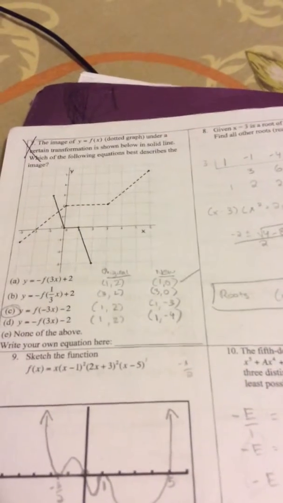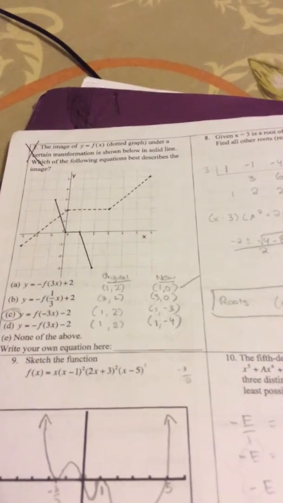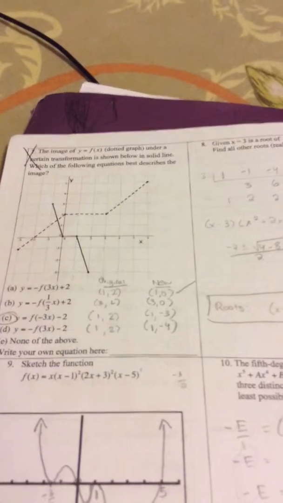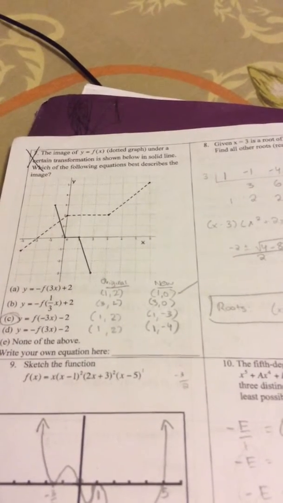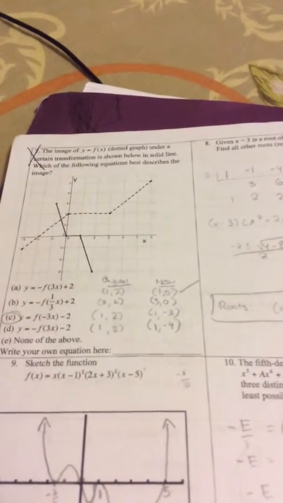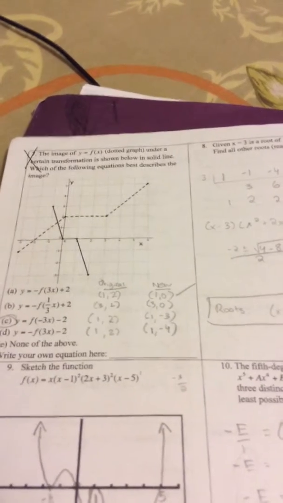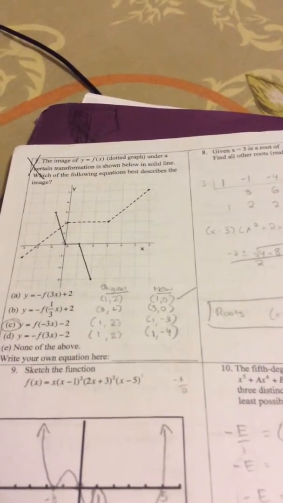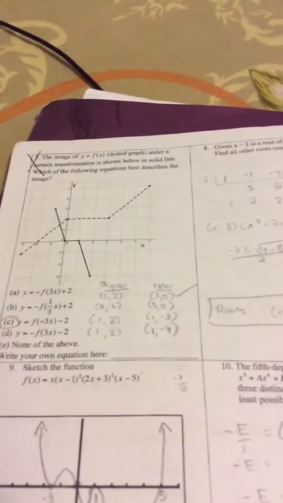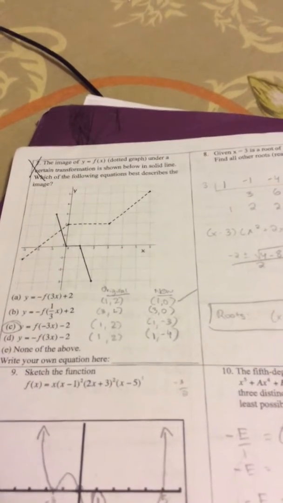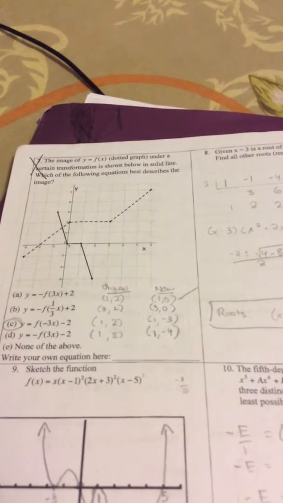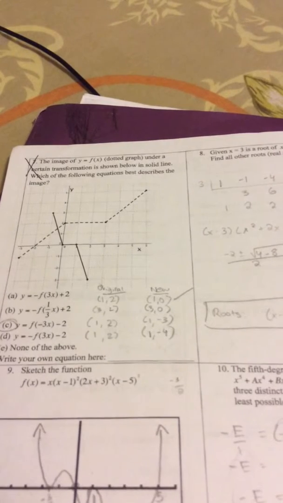So I'm going to be going over number 7, which asks you to take this dotted graph and find the transformation that takes it to the solid graph. And one way to do it is to actually carry out the transformations, but another way to do it is to plug in points and see which one works. So I worked with the point, the x coordinate 1 for most of these because it's convenient.